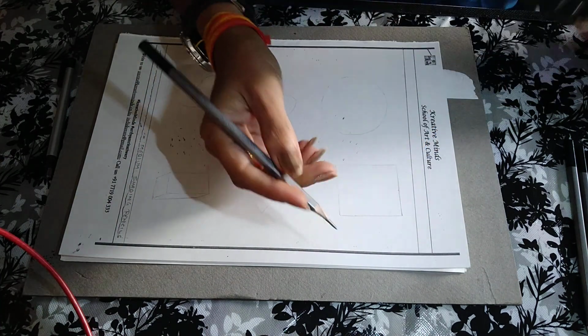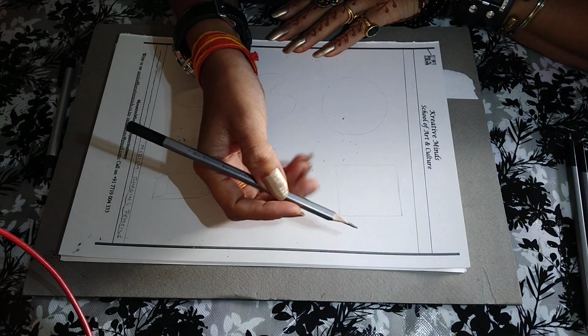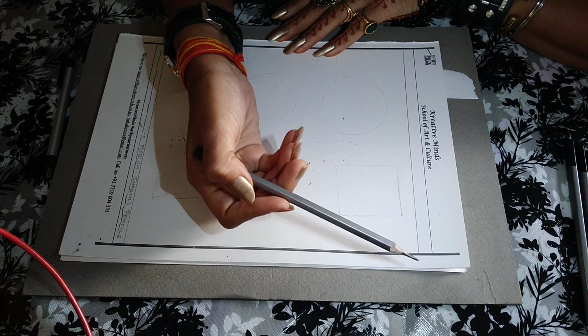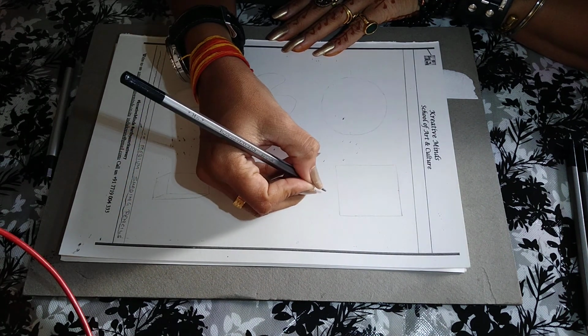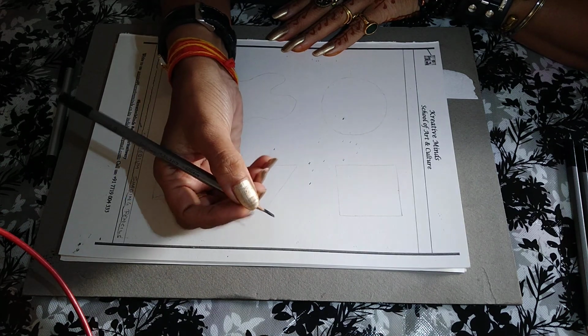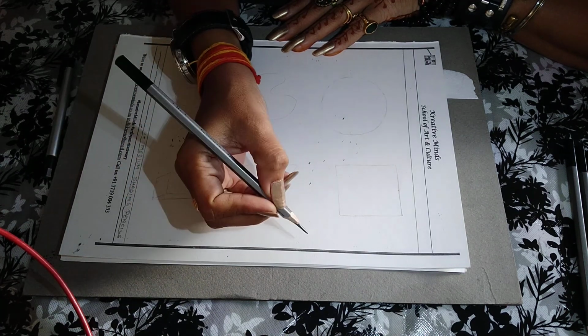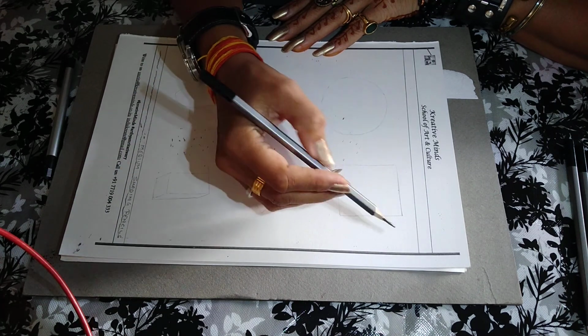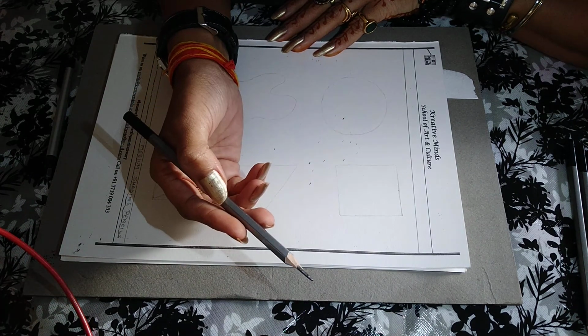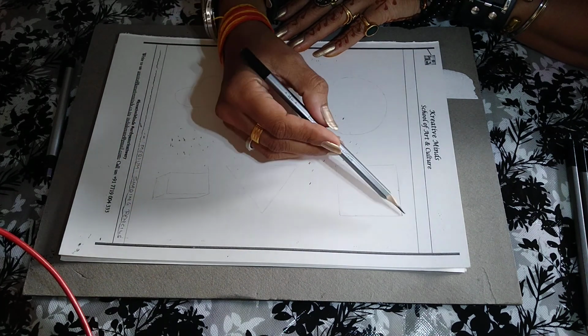Holding near the tip is difficult to handle, and holding further back restricts us. Holding near the tip can be helpful when we are trying to get some details, but for normal shading we prefer holding it in this part.